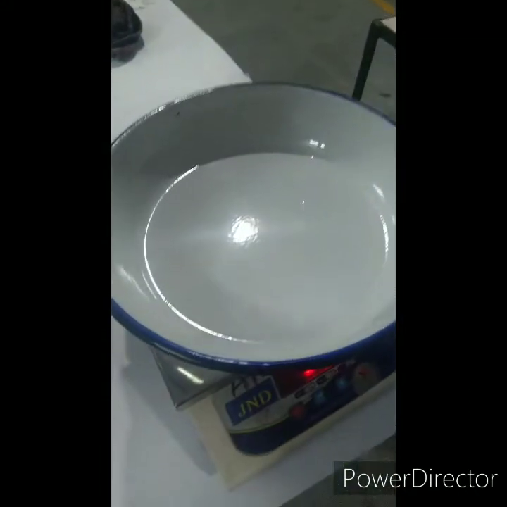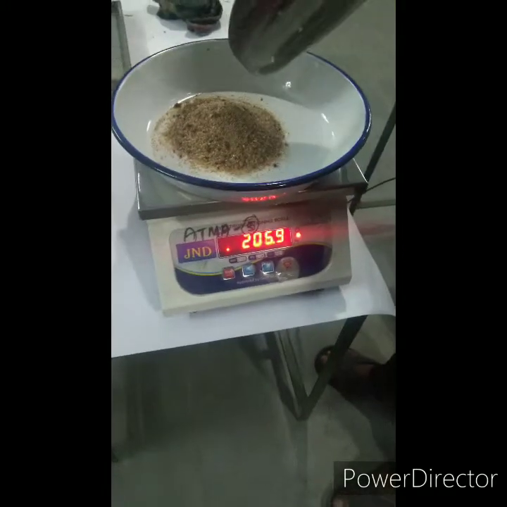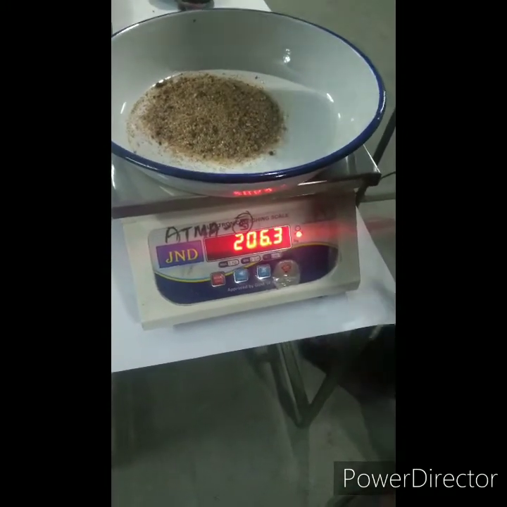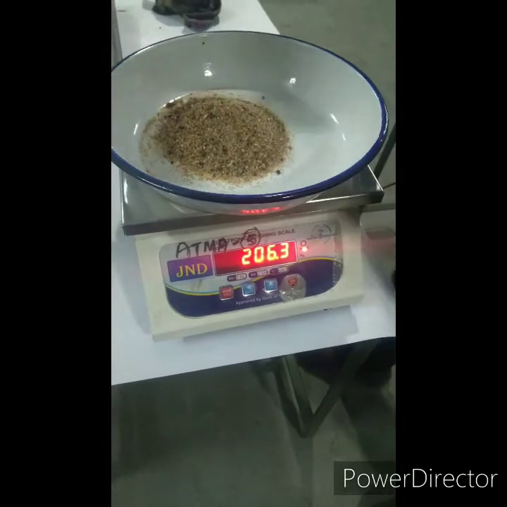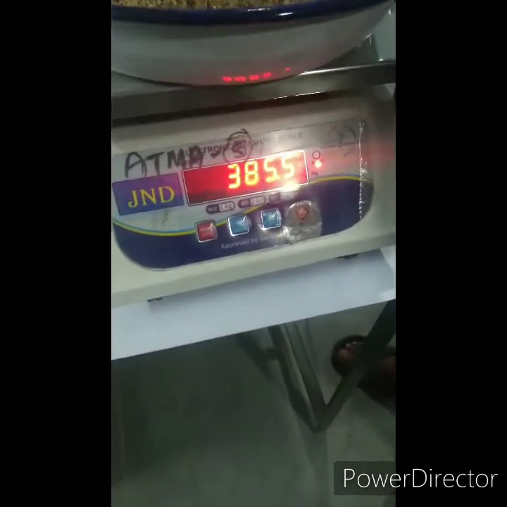A pan was kept on the weighing balance and it was set to 0. Using a hand scoop, some sand was poured on the pan and it was weighed. About 1 kg of sand was taken.